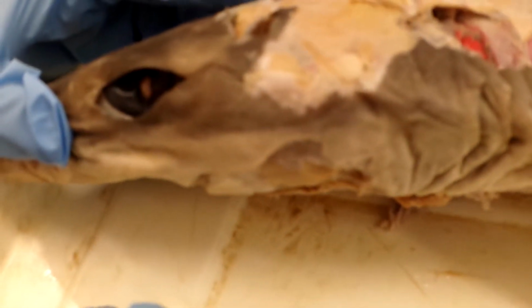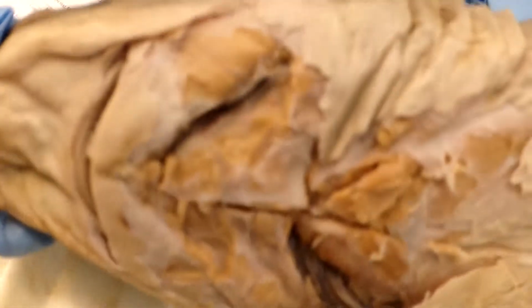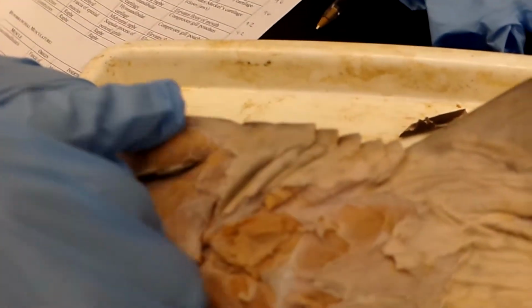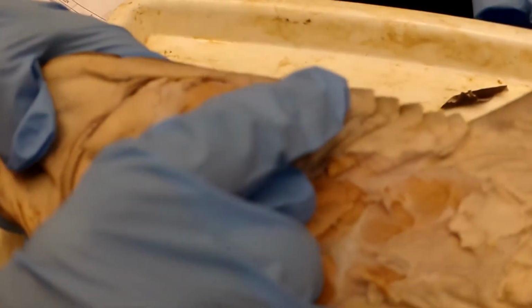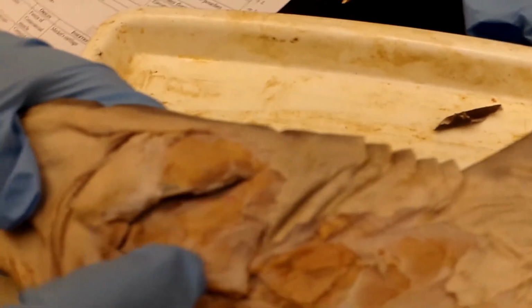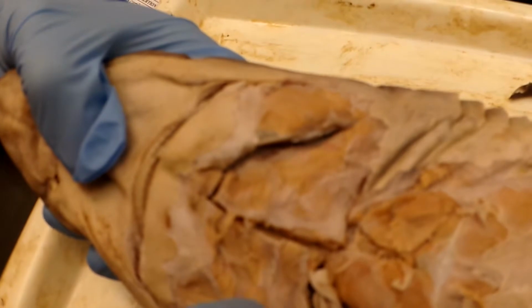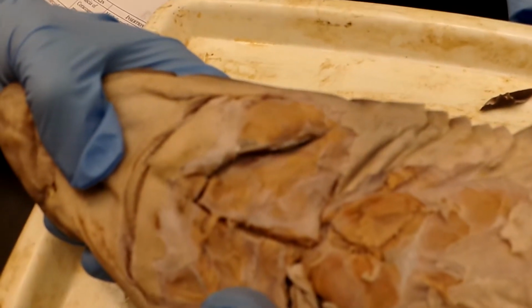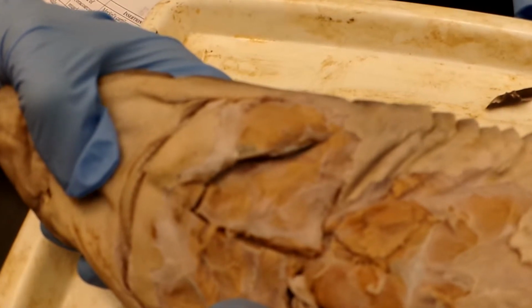The next muscle is the intermandibularis, which is found here, and its origin is Meckel's cartilage, insertion mid-ventral raphe, and it is homologous to the intermandibularis in the nectaris.